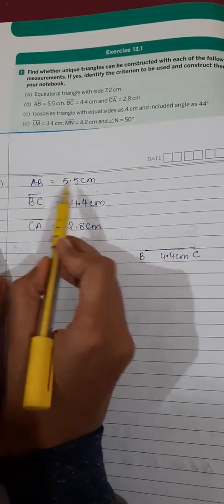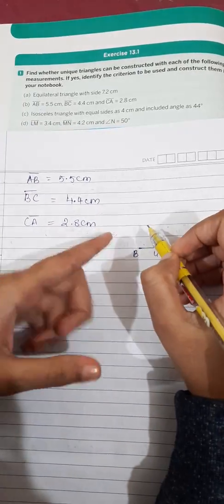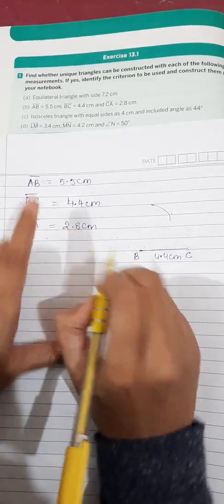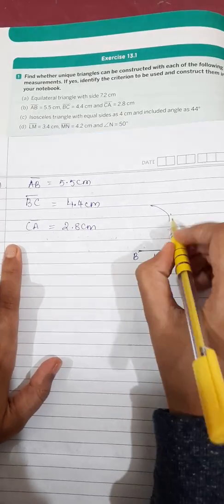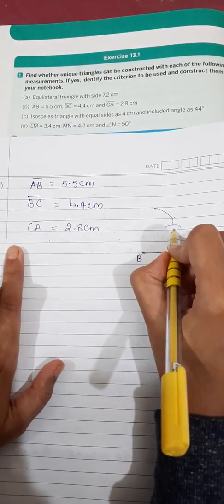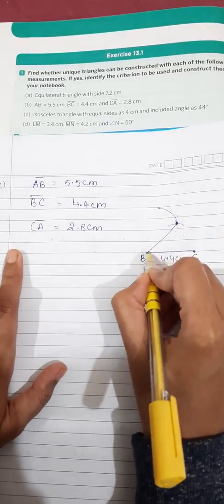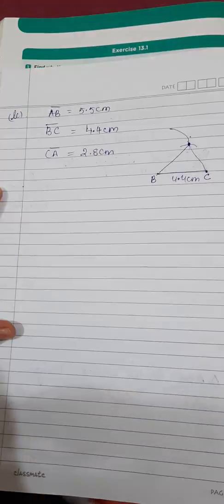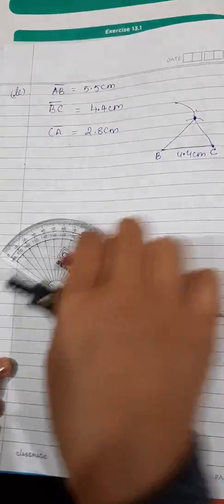Now this AB is how much? 5.5. So from point B, you are going to open an arc of 5.5 and draw it like this. And from C point, you are going to open an arc of 2.8. Whatever is going to be the intersecting point of the arcs, you are going to join it, and that is going to be your figure. Now let us draw it with the help of compass and scale.